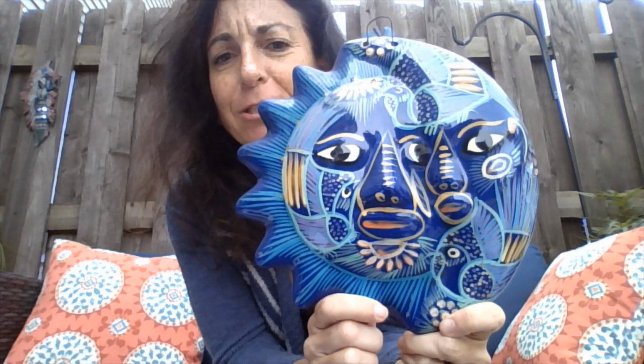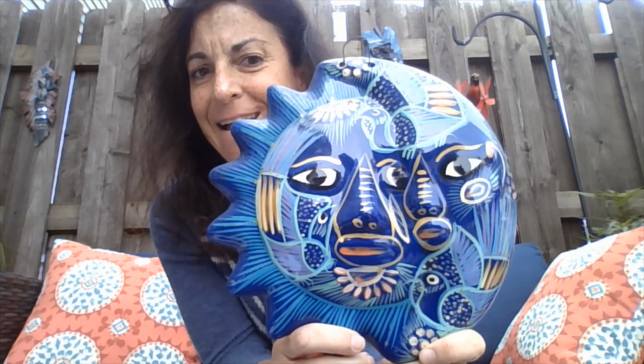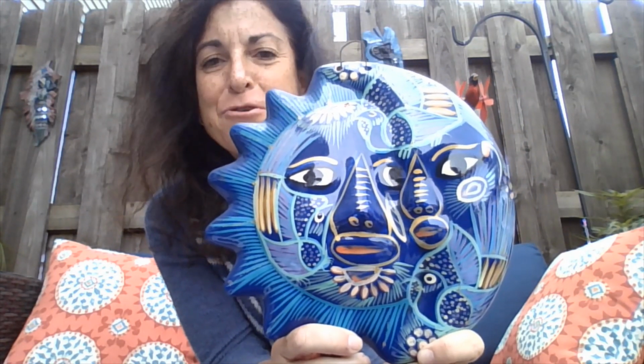If you look at it closely, you can see it's the sun and the moon. Folk art also lots of times has symbolism. Symbolism means that it stands for something, it represents something. Just like the Statue of Liberty is a symbol of the United States. Well, this piece of folk art, we see the sun and the moon.